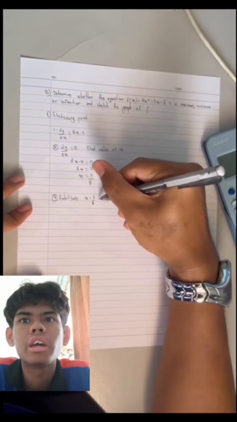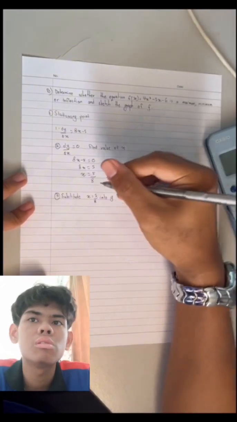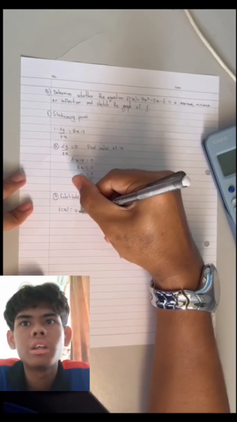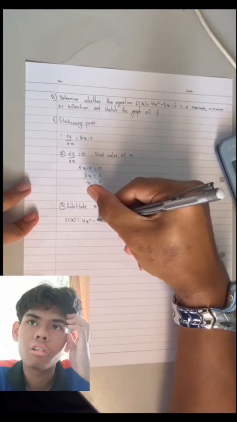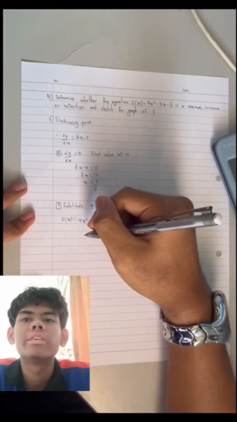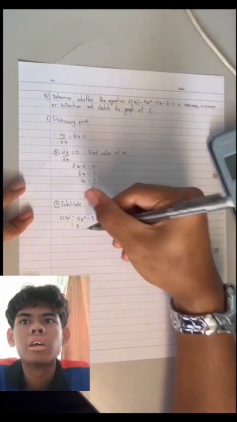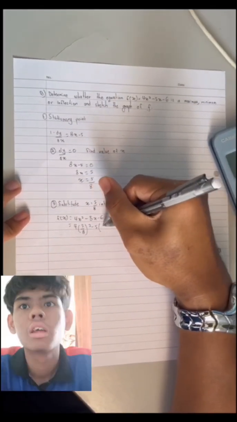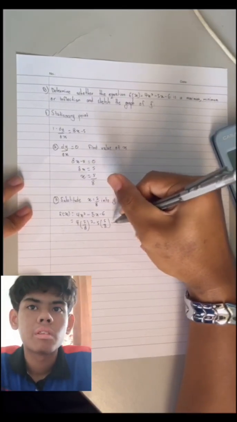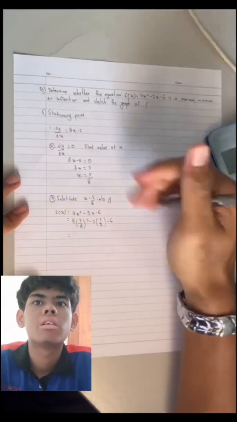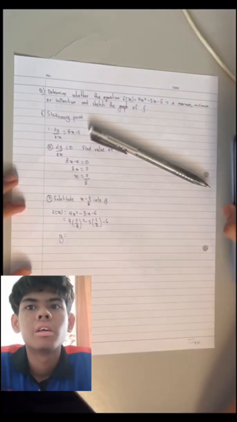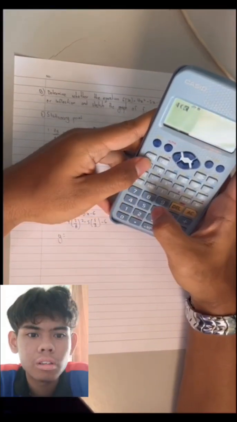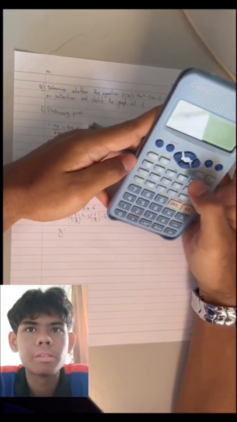Put f(x) equals 4x² minus 5x minus 6, and switch the x into the x that we already calculated, so that 4 times (5/8)² minus 5 times (5/8) minus 6, and then put that equation into the calculator.